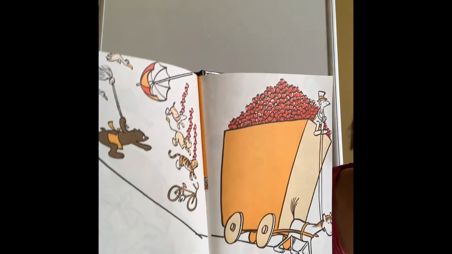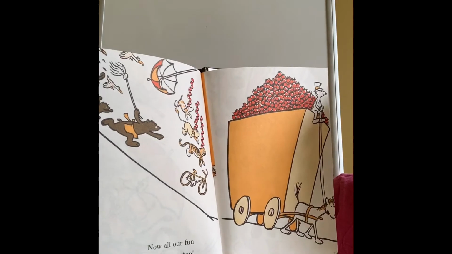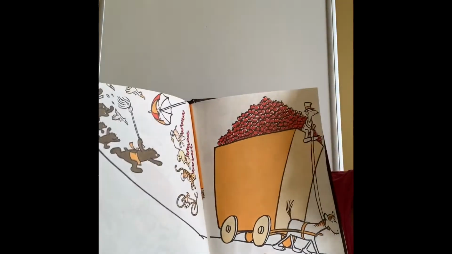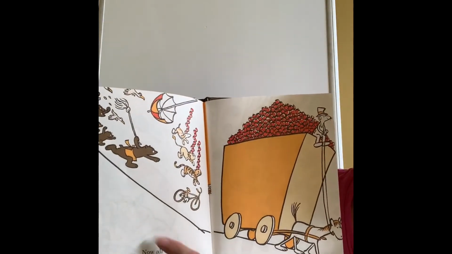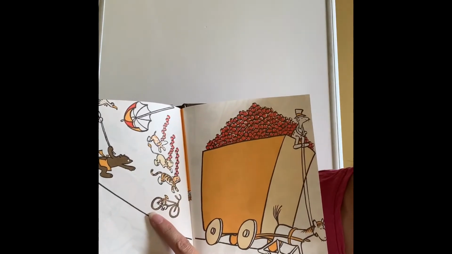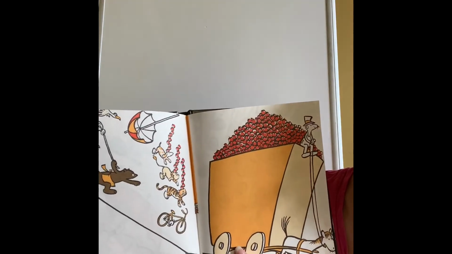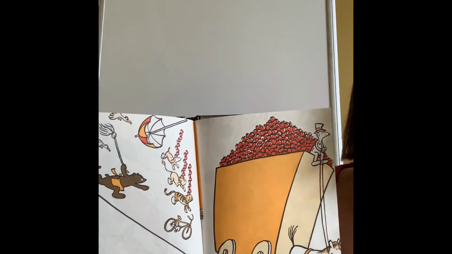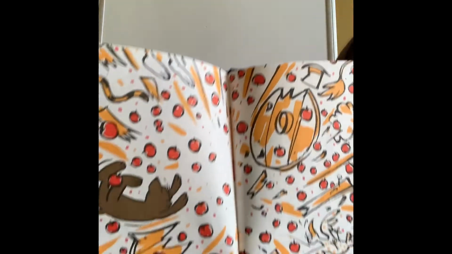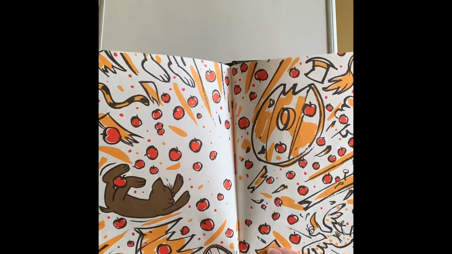Now all our fun is going to stop. All our apples are going to drop. Look what happens. They're on this bike, and that bike is headed right to what? A big cart full of apples. Oh dear. Boom. They ran into the cart. Oh dear, I hope everybody's okay. Let's see.